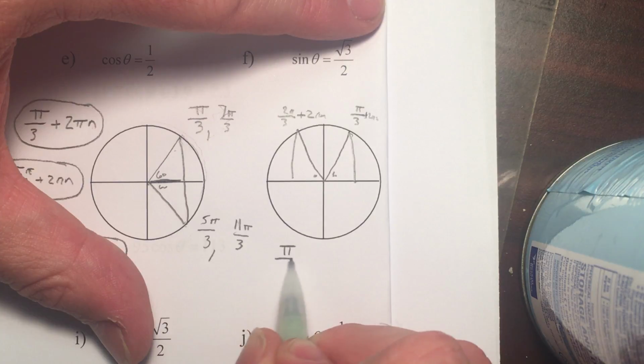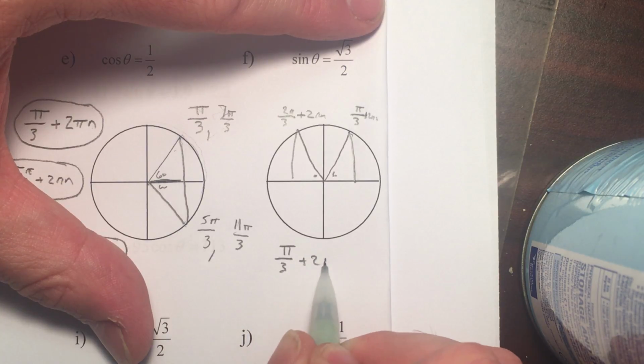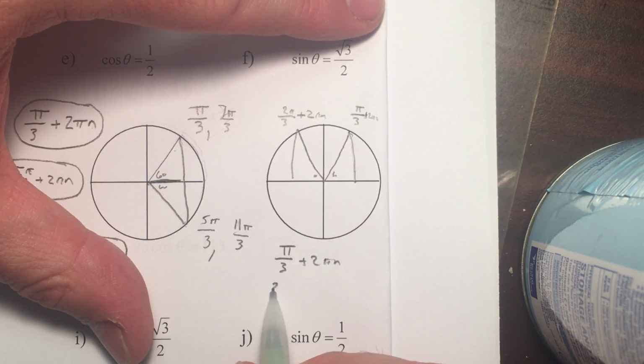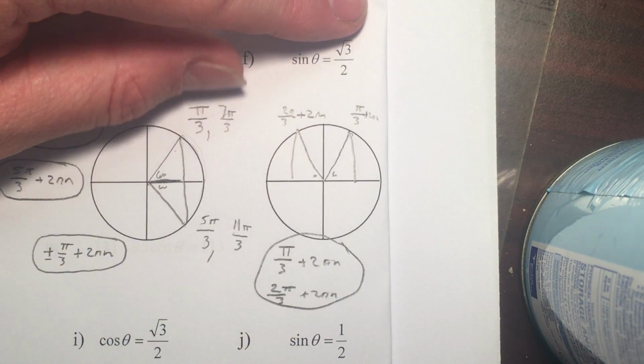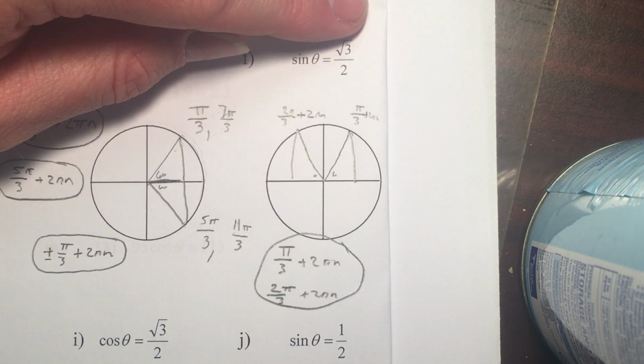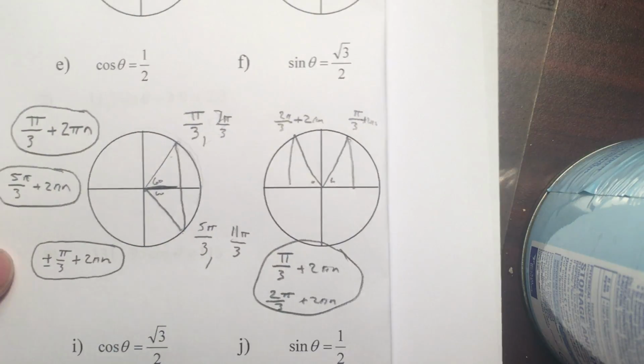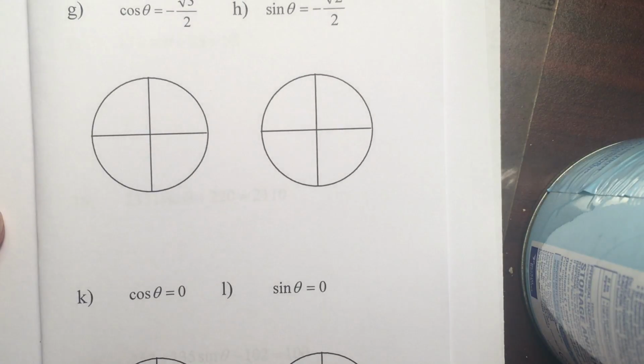So pi over 3 plus 2 pi n and 2 pi over 3 plus 2 pi n. Make sense? All right, so do the rest of those like you have done in the past and write plus 2 pi n at the end of each of your answers.